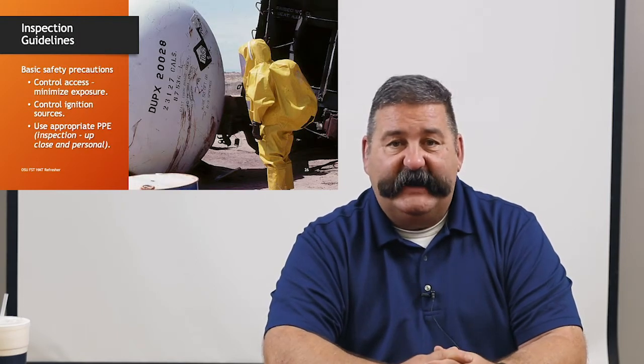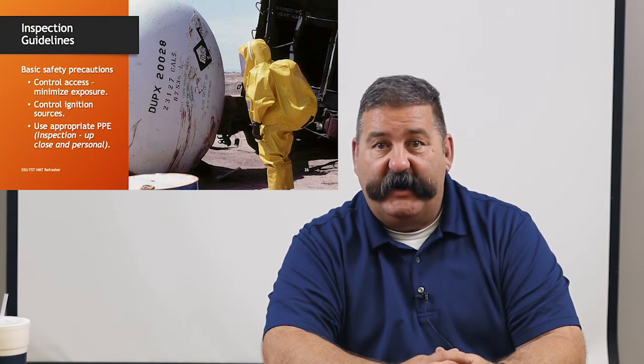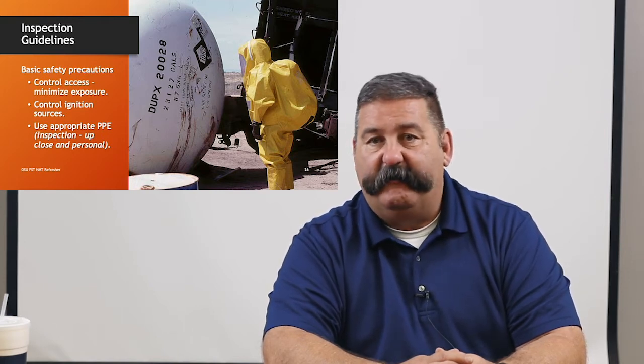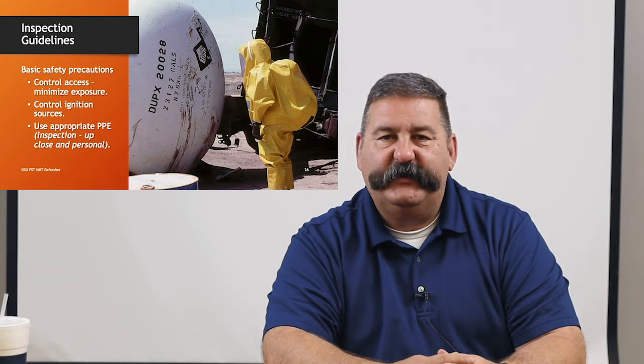Obviously, we want to control access. You don't need 5, 6, 7, 8 guys down there looking at certain areas. You might want to divide up if you have a large derailment area and sector everything off, create divisions some way, but you don't need to have a whole bunch of people down there looking at the same thing. Look at the buddy system, don't forget about 2 in, 2 out, and then just work your way through there and be systematic about what you're doing.